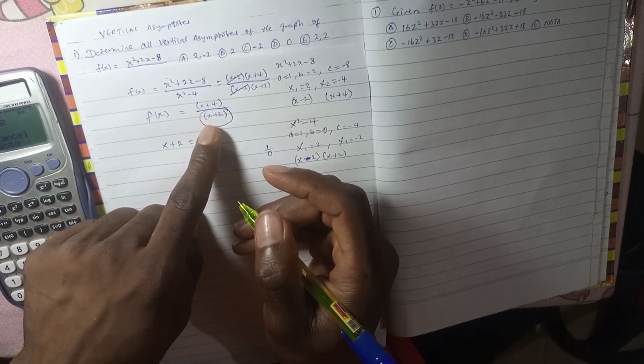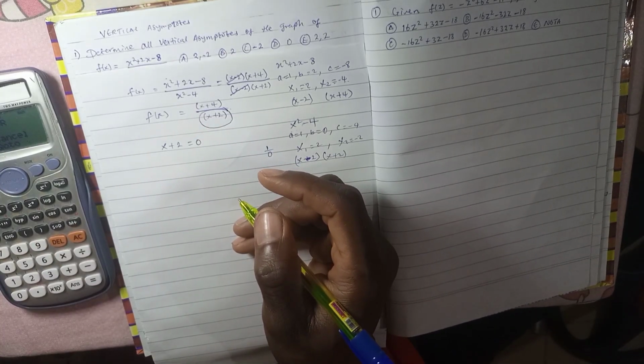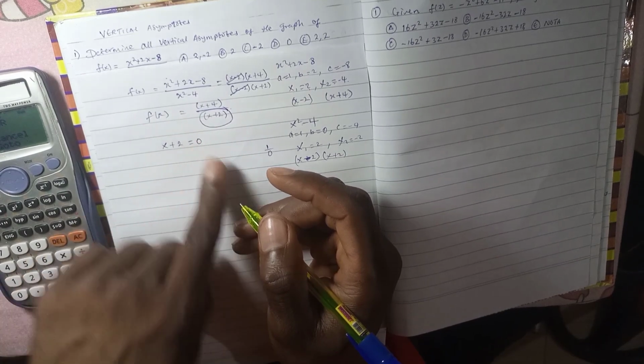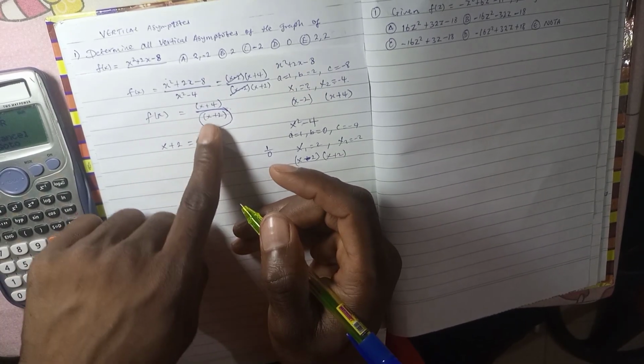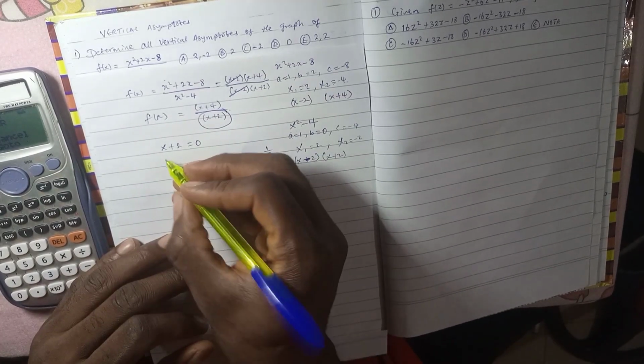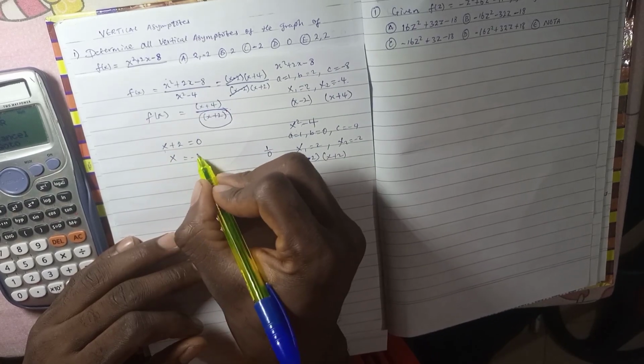So vertical asymptote is nothing but the points that make a function undefined in such a way that when you put it in the calculator, you get math error. So I want the denominator of this to be 0. Because I know that when the denominator is 0, it will be undefined. So that value that will make the function undefined is what we call the vertical asymptote. So if I make x the subject of the formula now, my x will be equal to minus 2.